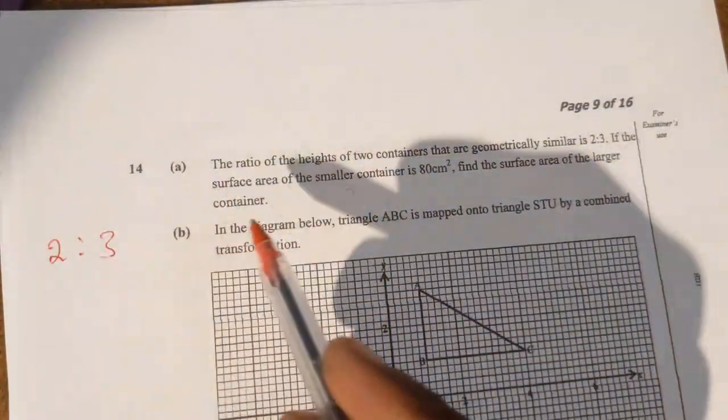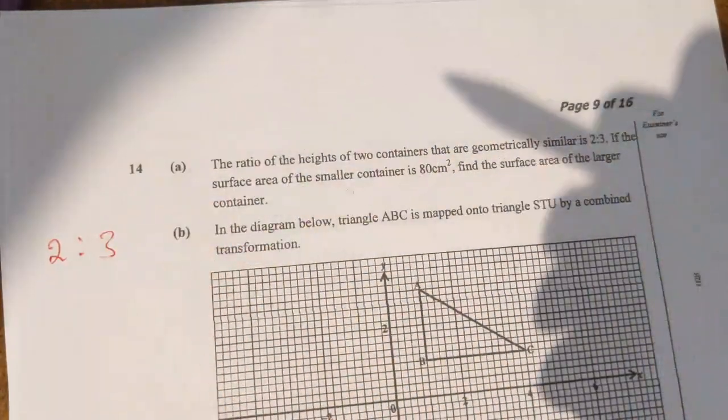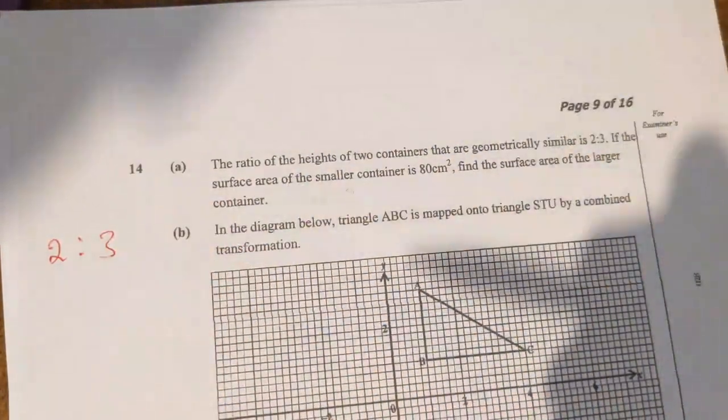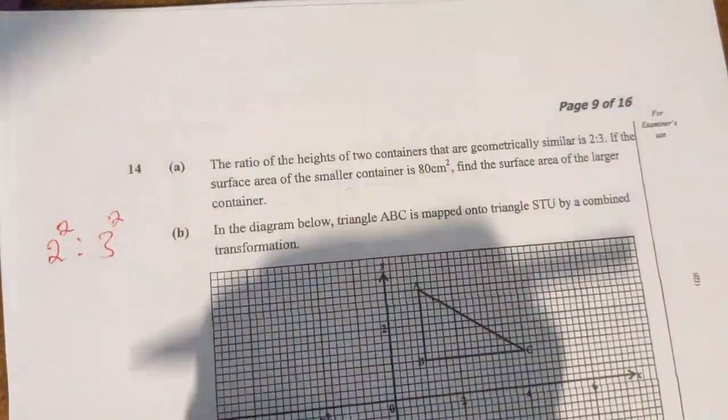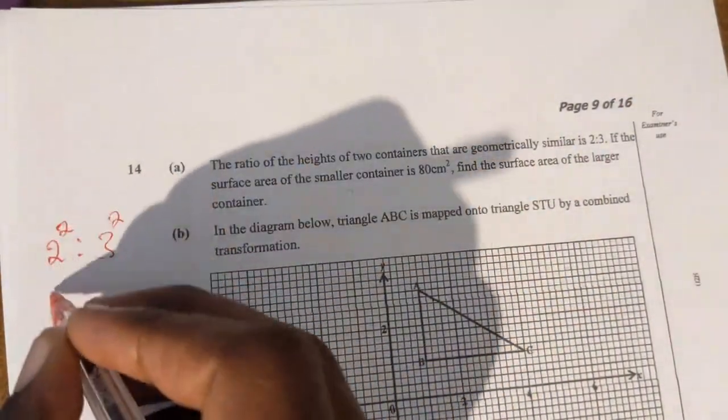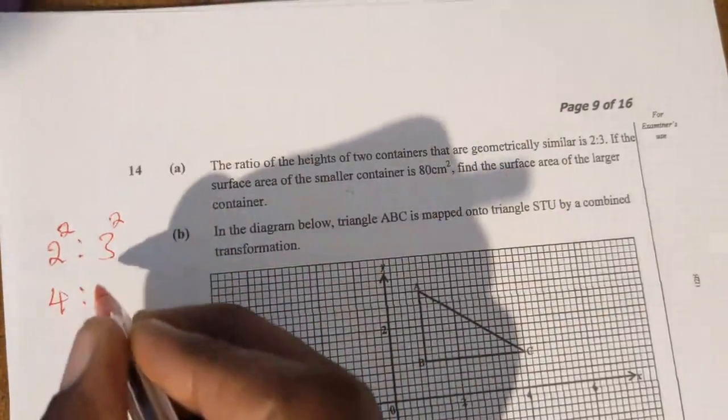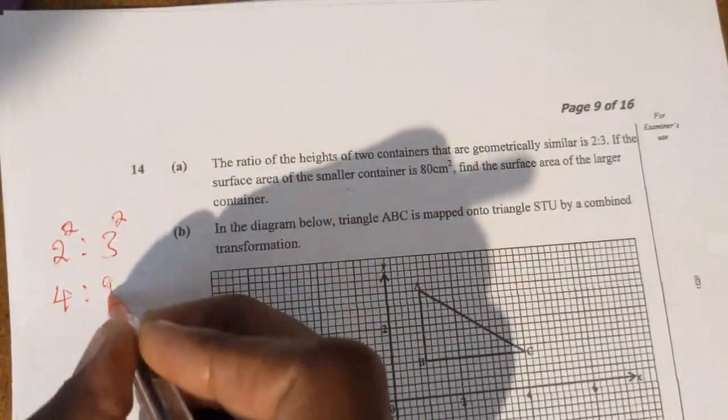So we're talking about the area here. You remember when you're talking about the area, you square. That is the first thing you need to do. So when you square, this is going to be 4 to 9.